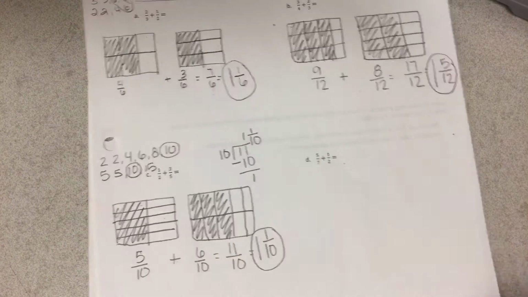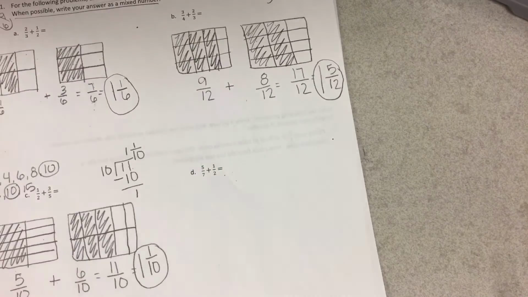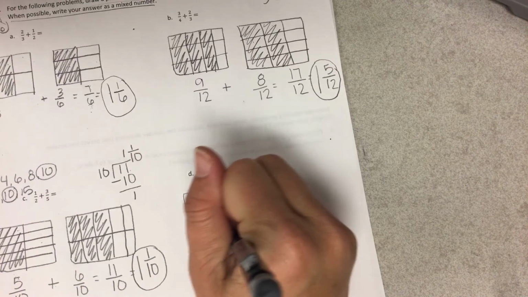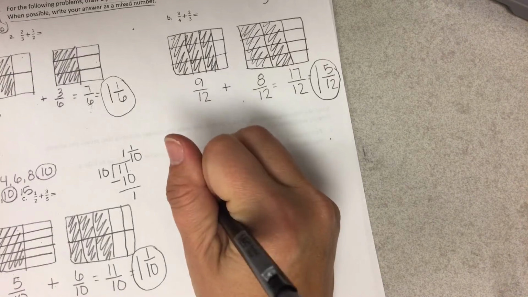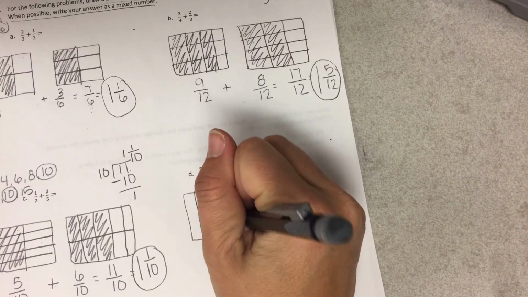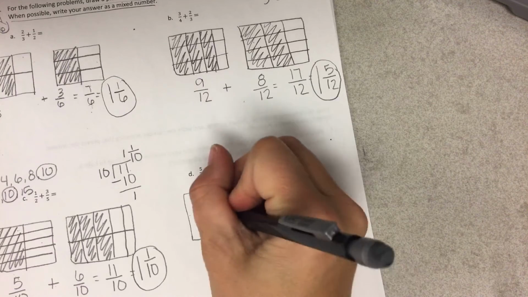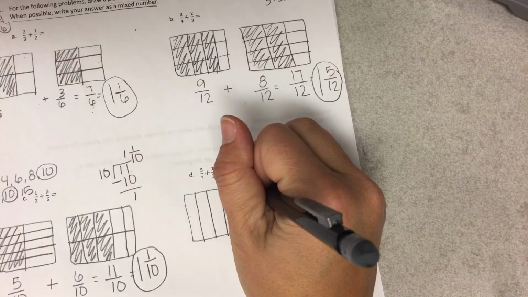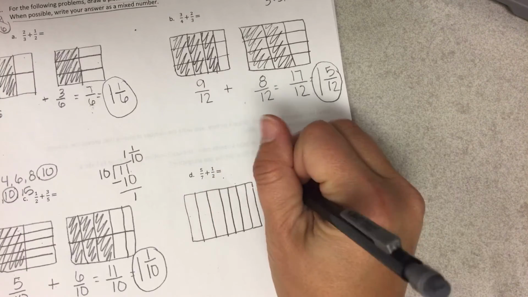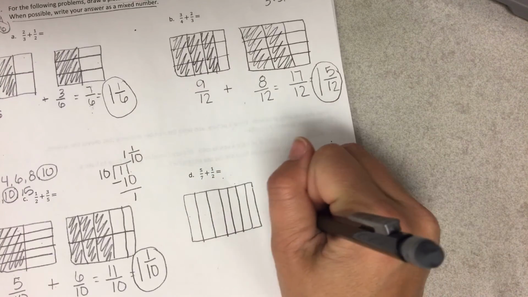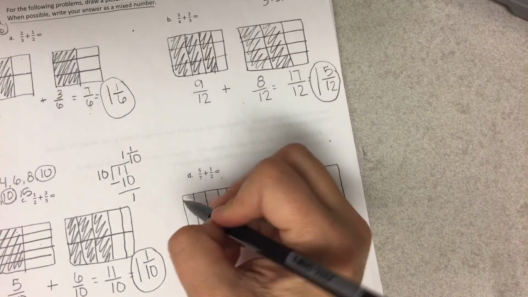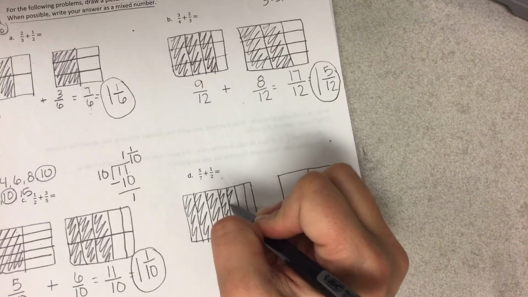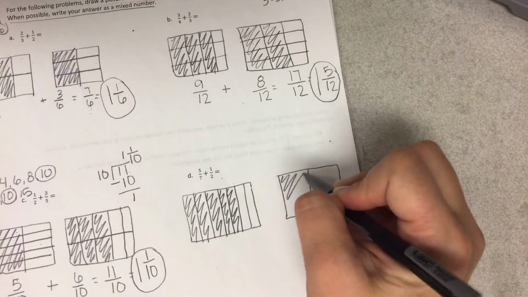Okay, so that is how I'm going to get it in a mixed number. So let's go ahead and do this last one on this front side. So I have 5/7. So I'm going to show 1, 2, 3, 4, 5. 1, 2, 3, 4, 5, 6. Make a little bit bigger. And then I'm going to show 1/2. And I'm going to color in 5/7. And then I need to color in 1/2.